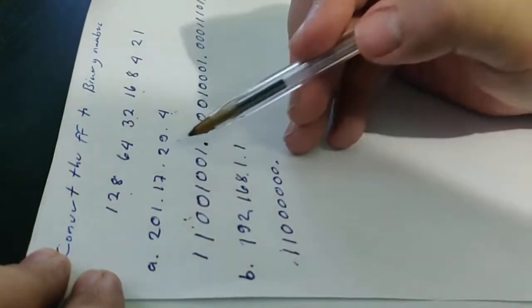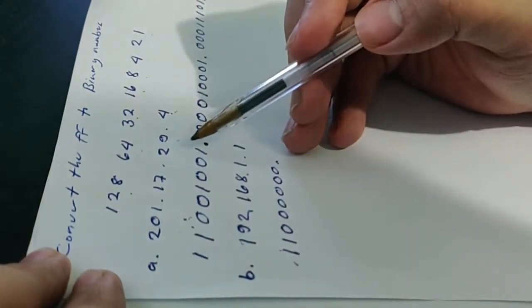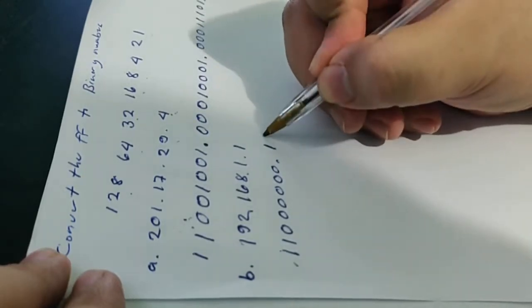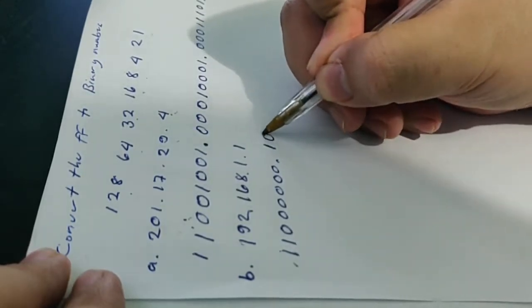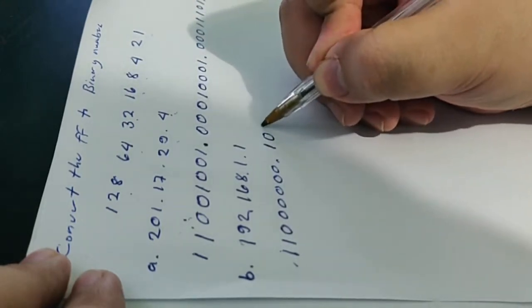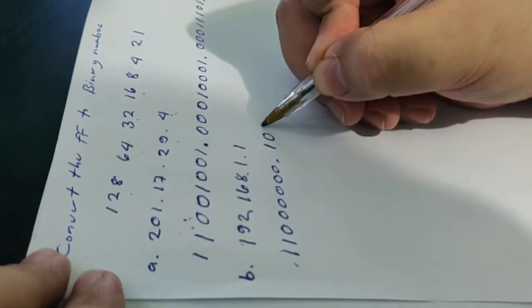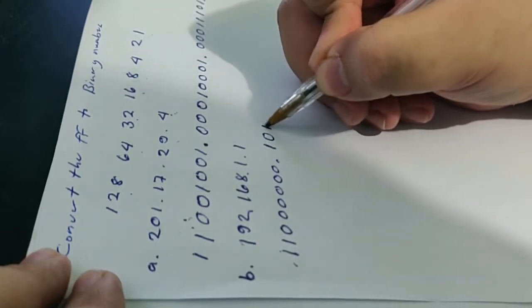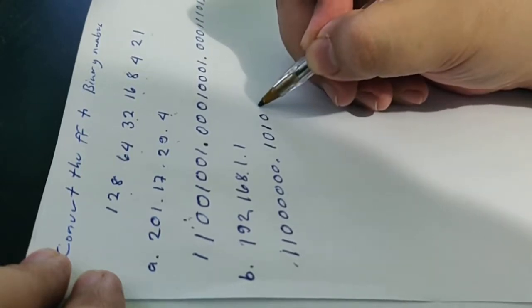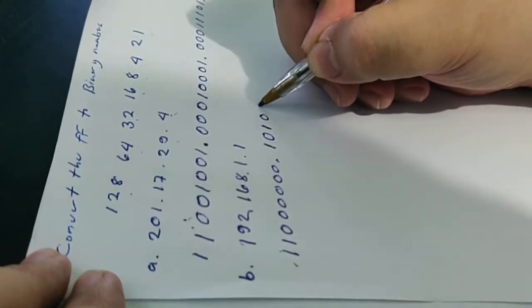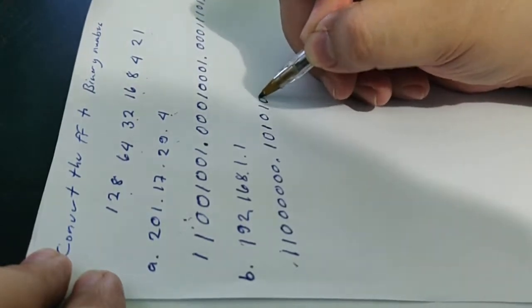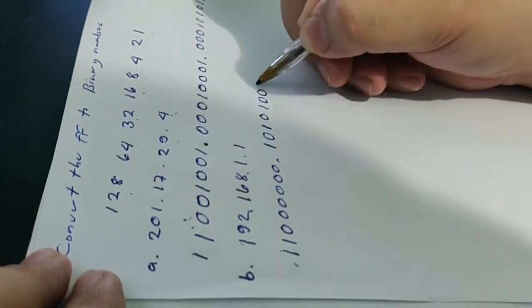Then 168. There is a 128, so 1, 0. There is a 32, and 128 plus 32 is 160, so 1 in the 32, 0 in the 16, and then place 1 on the 8 and 0, 0, 0.